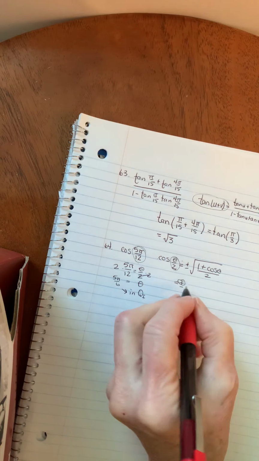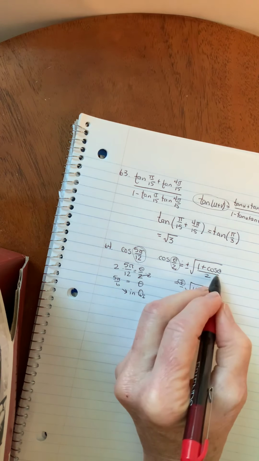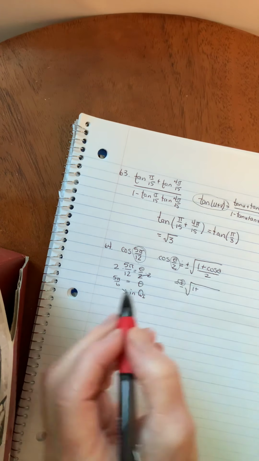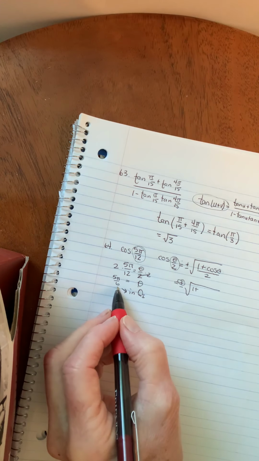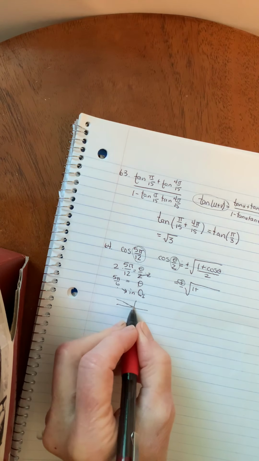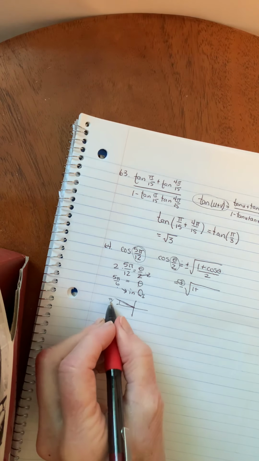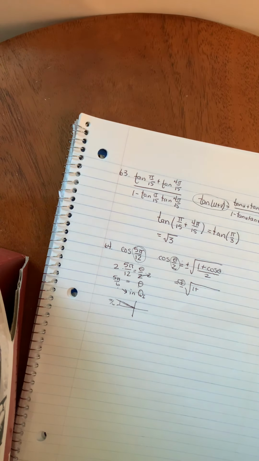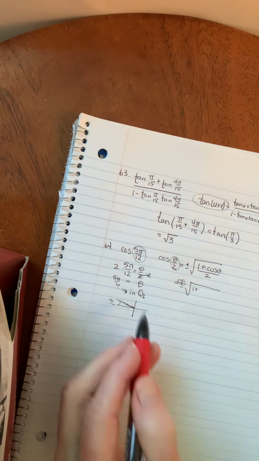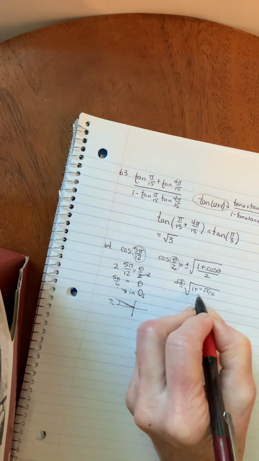That's very important. Okay, so 1 plus, now what's the cosine of theta? Well, theta is 5 pi over 6. 5 pi over 6 is right here, okay? And it's got a reference angle of pi over 6. Cosine of pi over 6 is square root of 3 over 2. In quad 2, it is negative, so there.